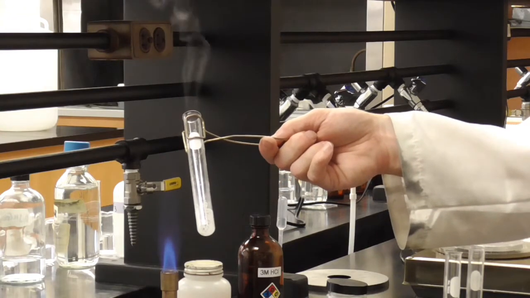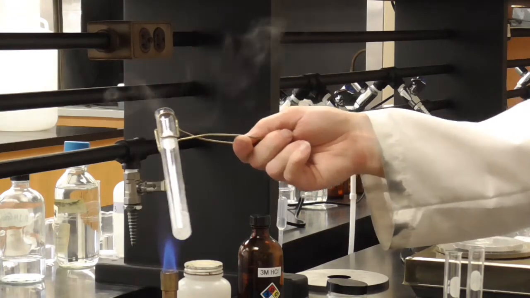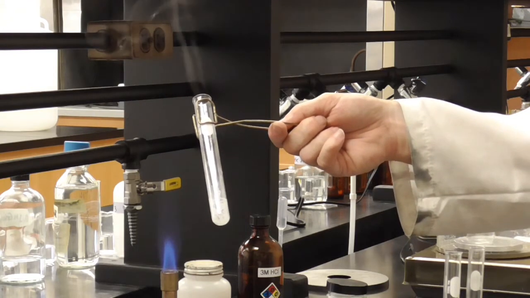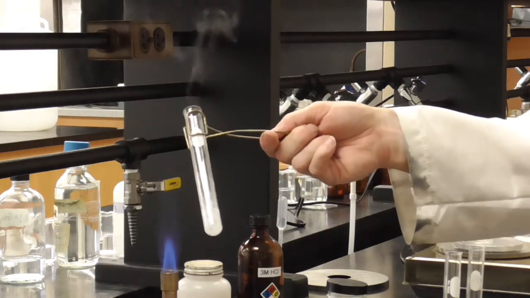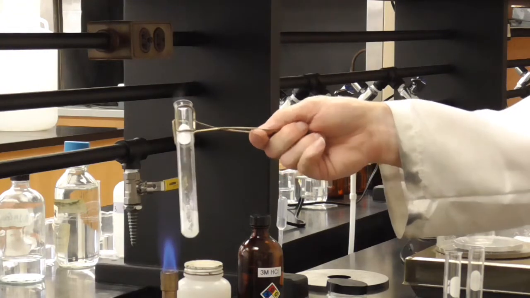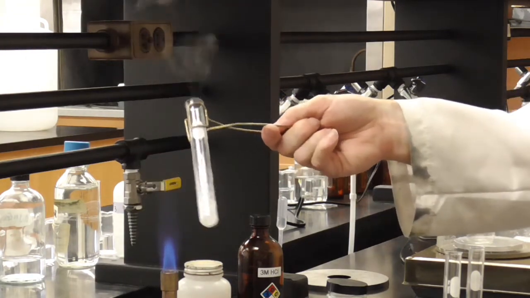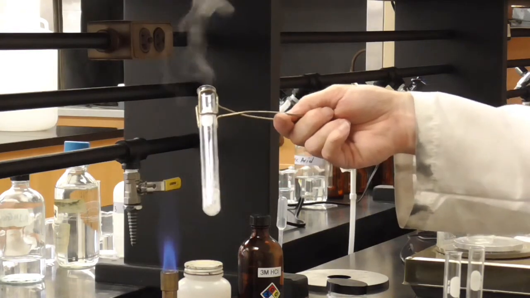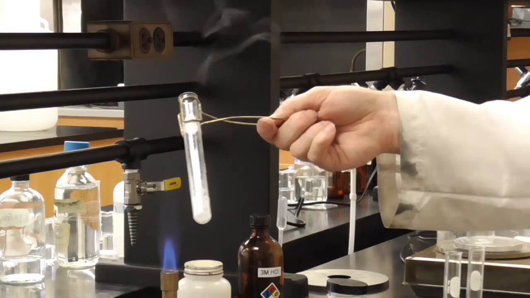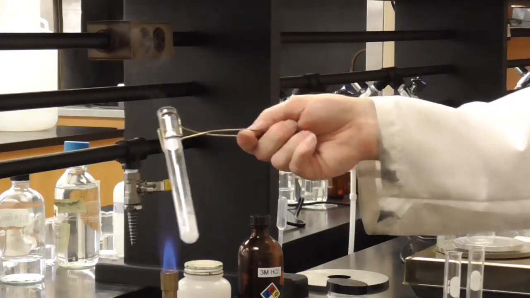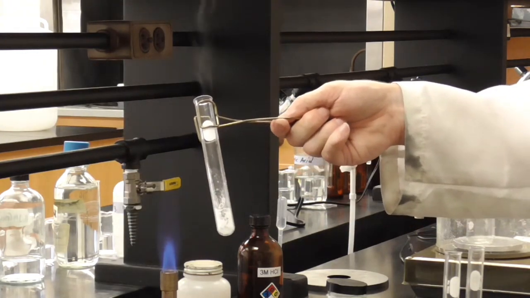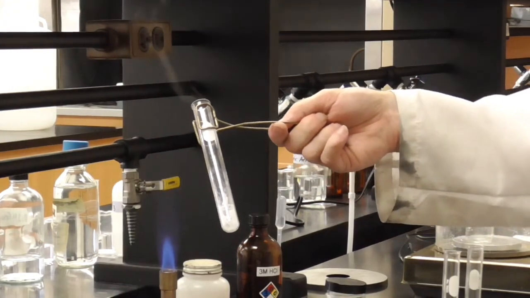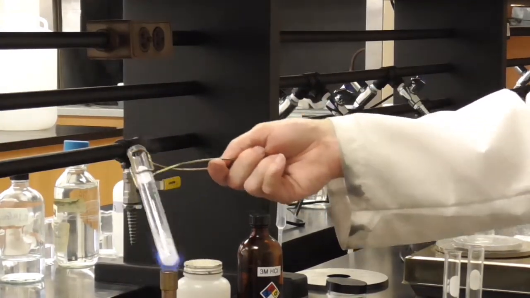And so as long as I'm seeing that steam coming out still, I know I'm not there yet. Very intentionally careful on this, keeping it agitated. But you'll know when you're finally dry, it'll stop steaming at the top of the test tube. So I think we're pretty close. A little bit coming off still.